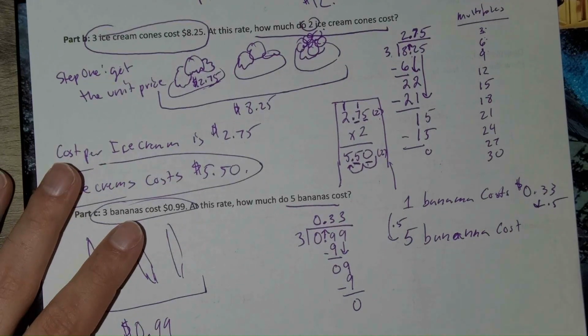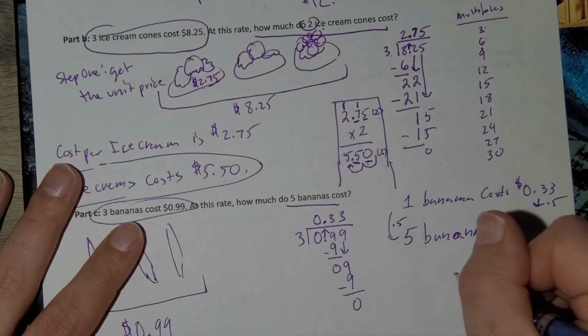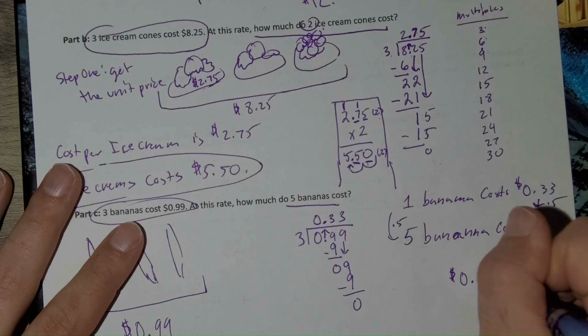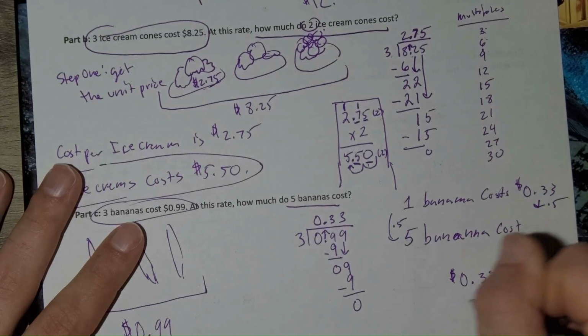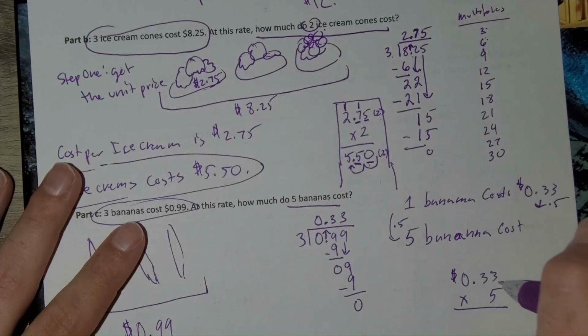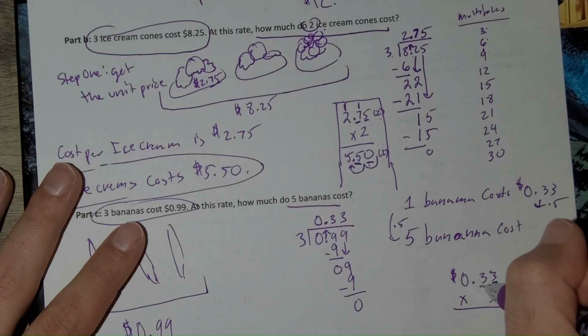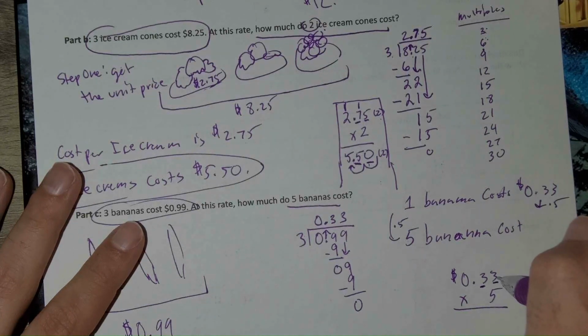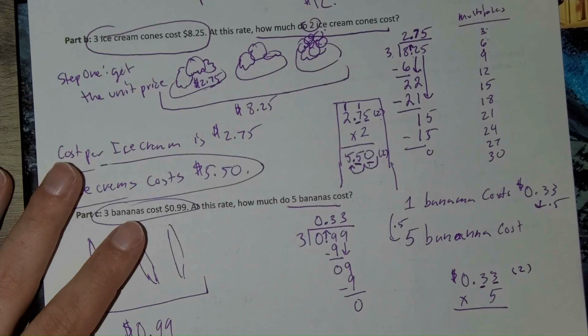And so to get how much 5 bananas cost, I need to multiply $0.33 by the 5 bananas that we're buying. Or you could add 33 cents over and over. That works too. So just like before, we keep track of our place values, right? Our 33 cents terminates in the hundredths place, which is why we have to add back 2 decimal places, right? There's no decimals here, so you don't have to worry about that.